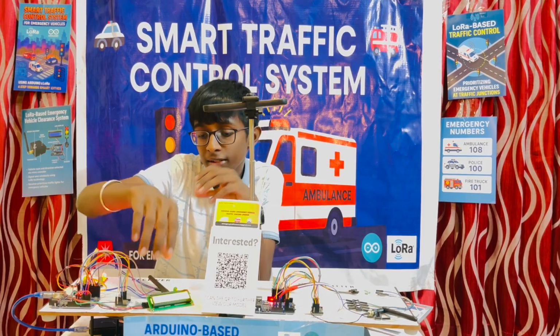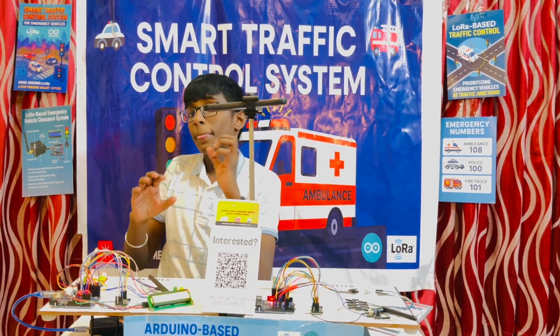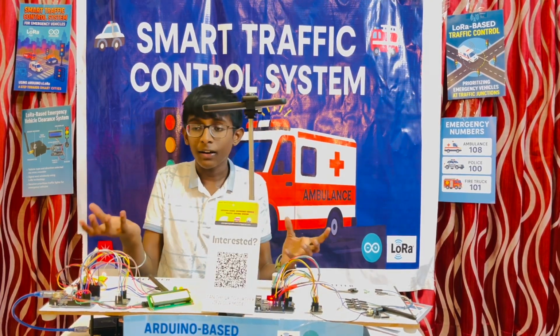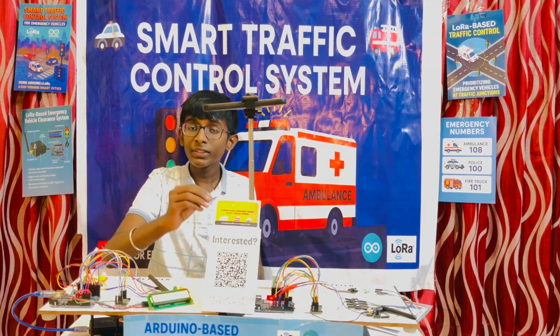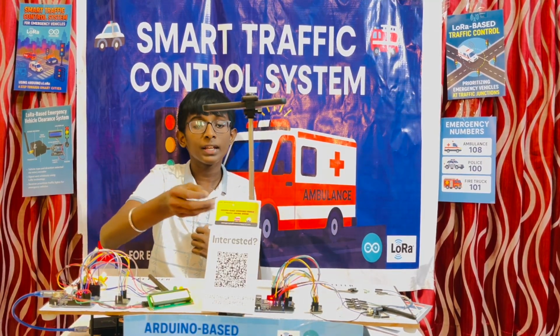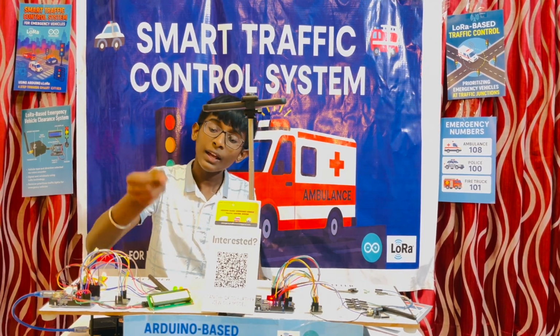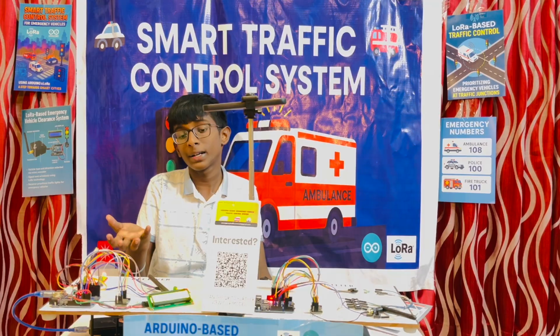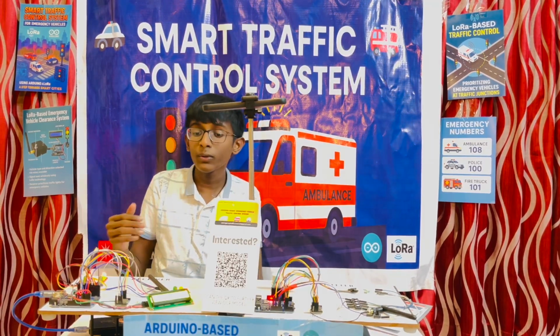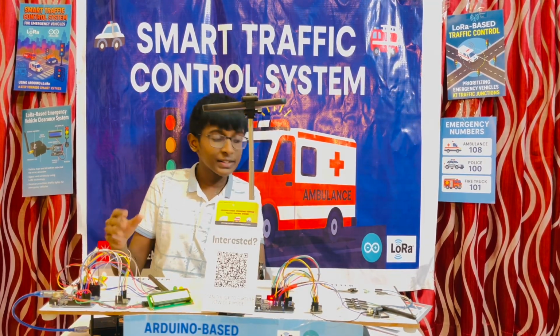The reason I've used this liquid crystal display is that the normal cycle functions as it does, and if there is suddenly a change in signals, other travelers won't understand why. That's why I've used the LCD display, and I can also add a buzzer to this, so that it makes a sound to show what it's doing.